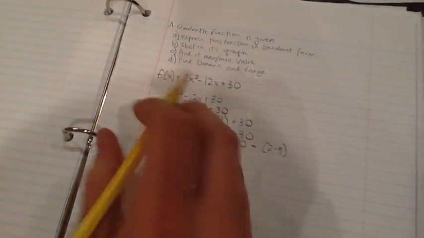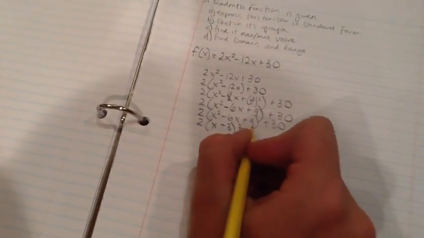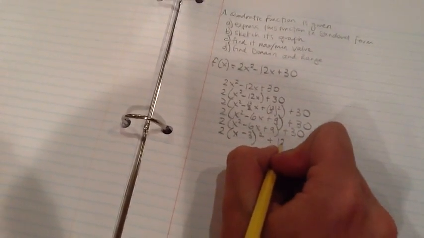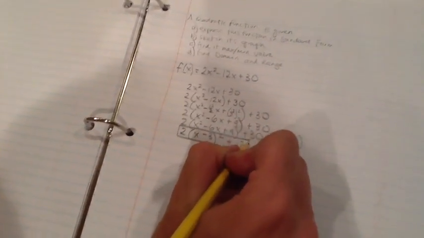Tell him why that. So we have to multiply the 9 by 2 because we factored out a 2 originally. So if you're not accounting for that 2, you're going to mess up somewhere. And there, boom, that's A. Standard form. We're going to part B right now.